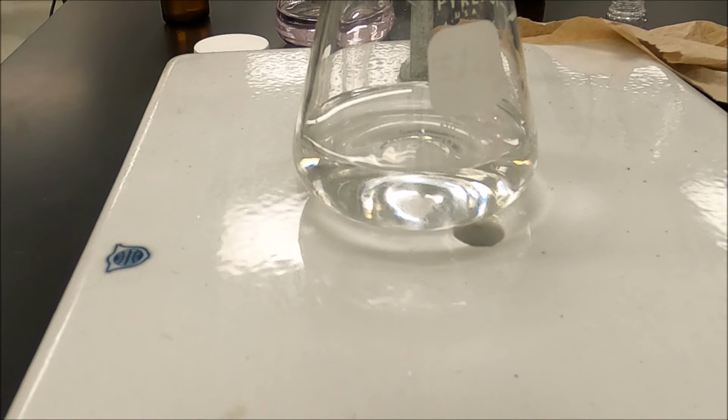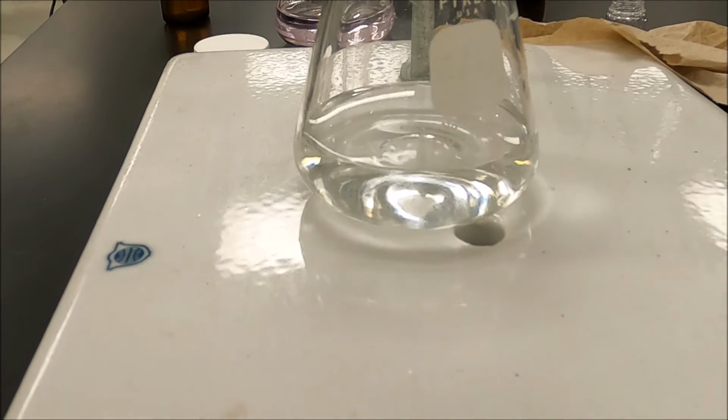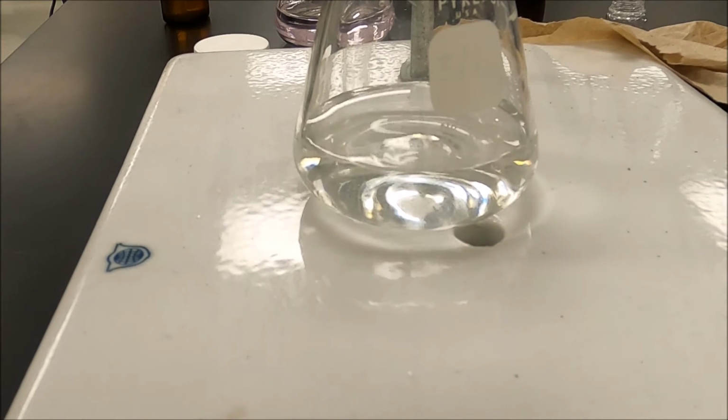My bottles of NaOH. Okay, let's go for this last one.